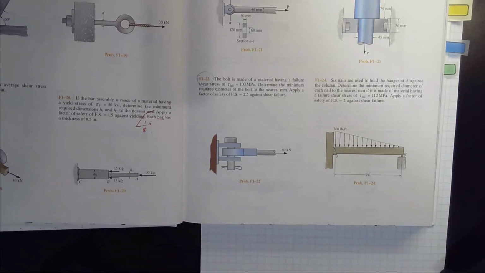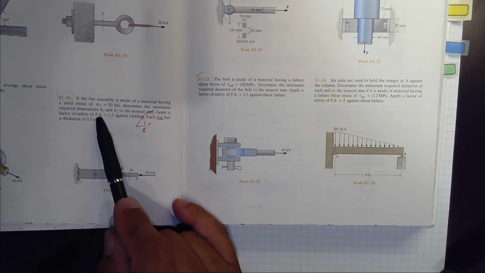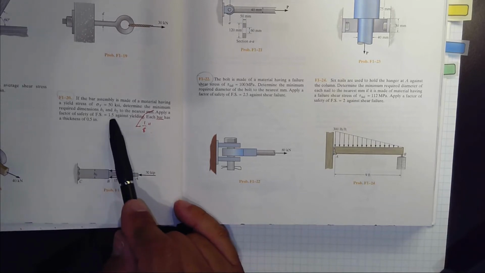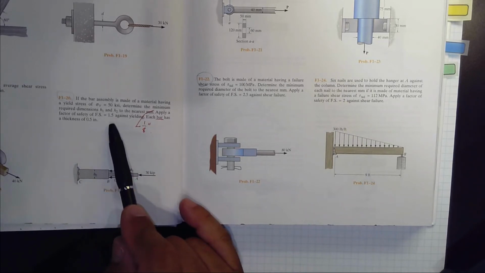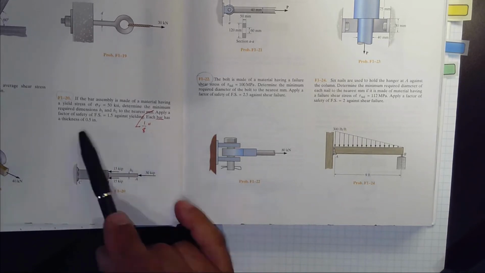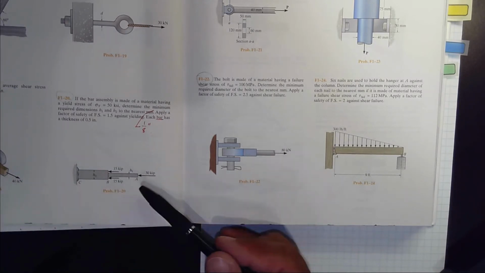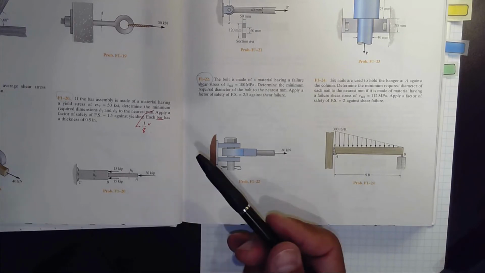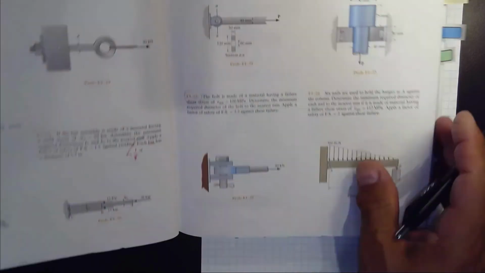So we have this bar here in this figure, and it's made of a material having a yield stress of 50 ksi. So it's again a structural steel. Determine the minimum required dimensions, H1 and H2, to the nearest 1/8 inch, and apply a factor of safety of 1.5 against yielding. Each bar has a thickness of 0.5 inches. So these are flat bars, not round bars. They're not rods, they're just flat bars. All right, so let's work this little problem.